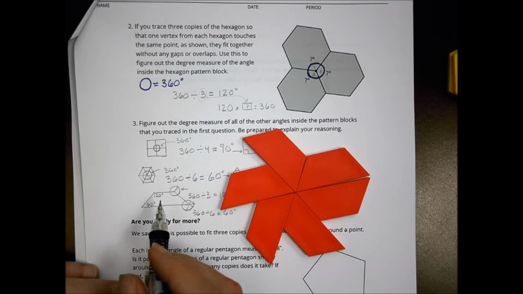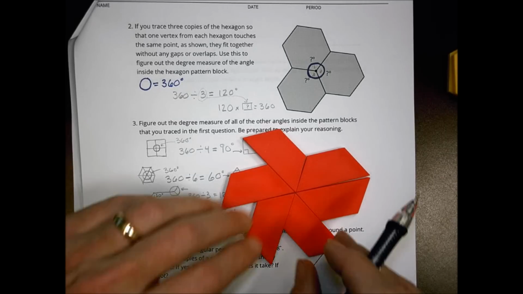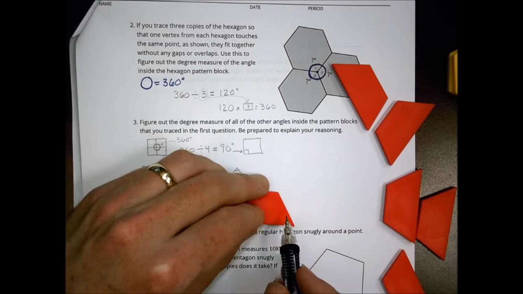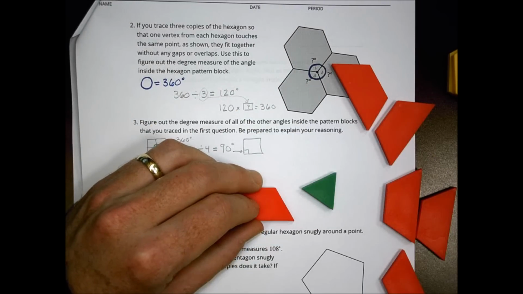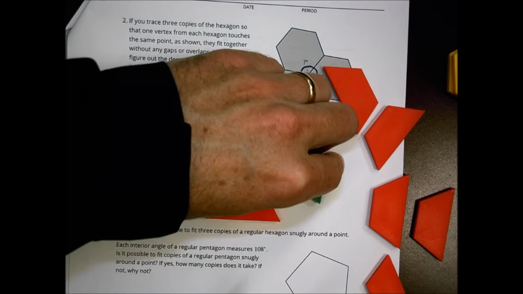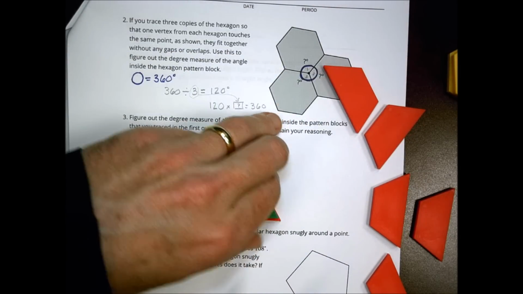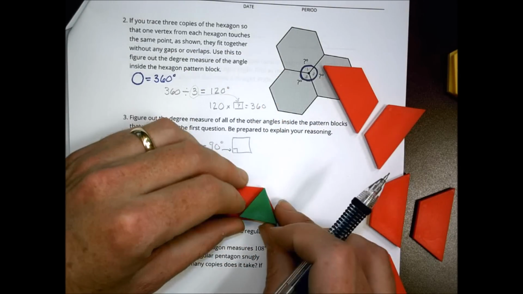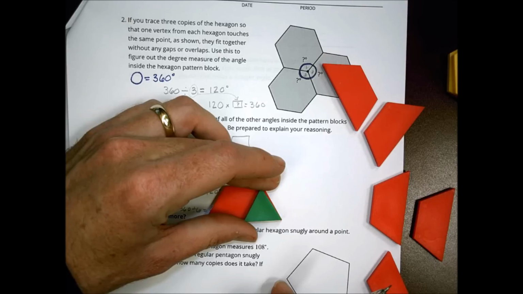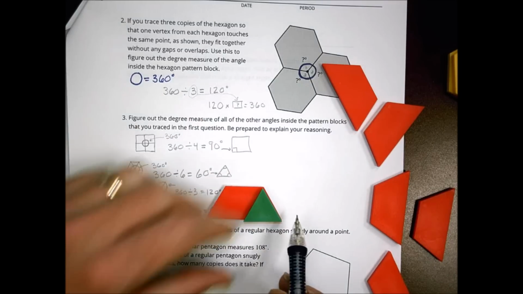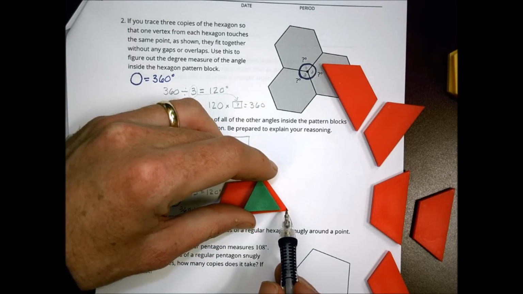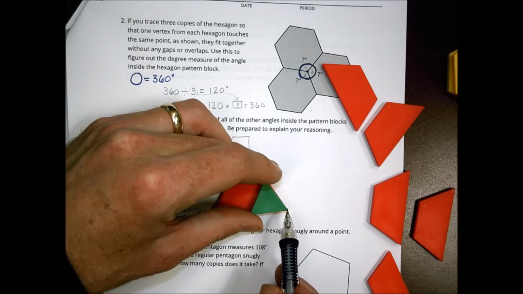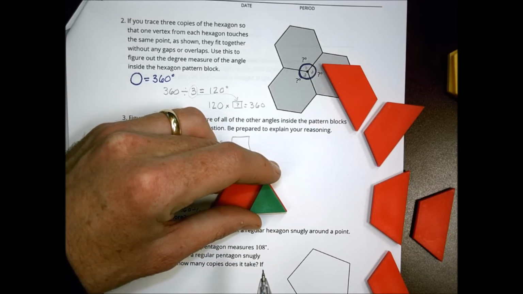Well, let's just see real quick. If this little angle is 60 degrees, then I should be able to put an equilateral triangle right on top of that, and it should fit perfectly. Let's just see. Yep, look at that. That does work out nicely, doesn't it? So what do we know? We know that this small angle of the trapezoid is 60 degrees, and it matches the equilateral triangle right there. That's handy. That's pretty cool.